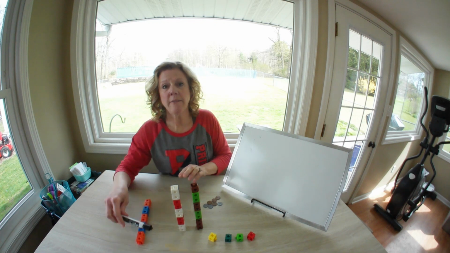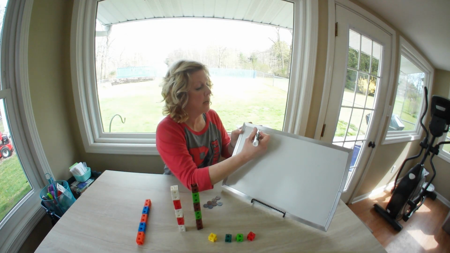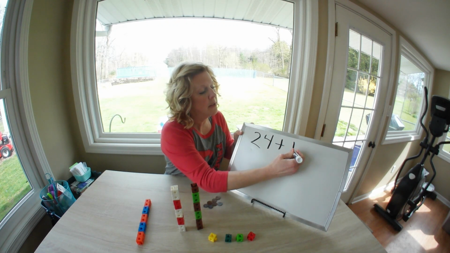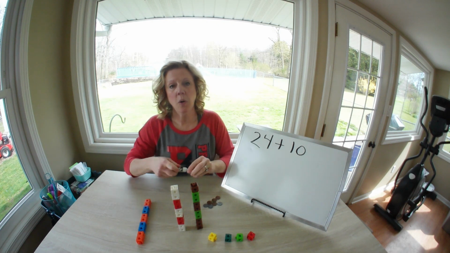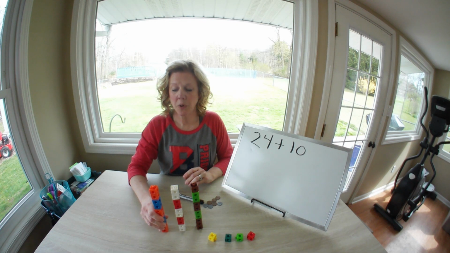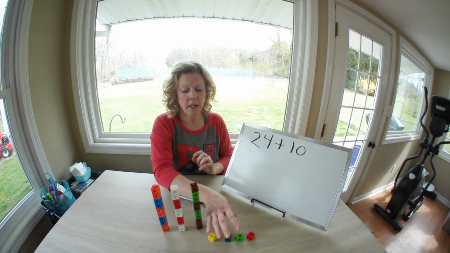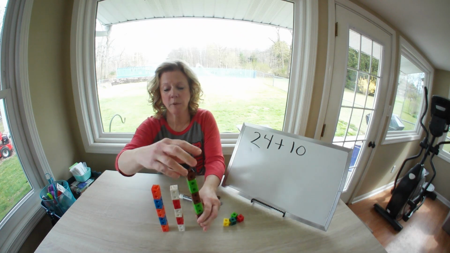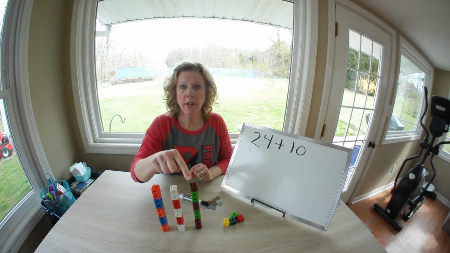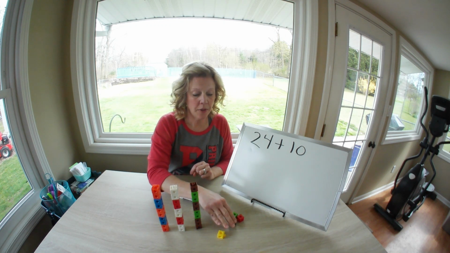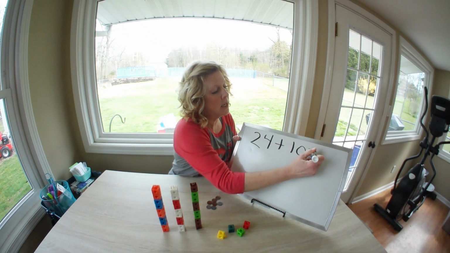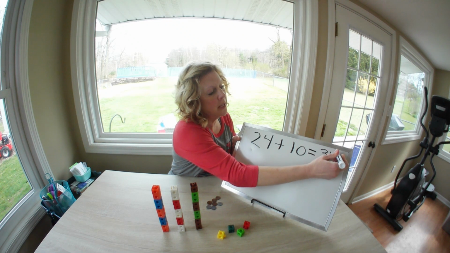Now, what happens if I want to add 10 to that 24? So I have the number 24 that I just built. Now I want to add 10 to it. Okay, so the way I'm going to do that is I'm going to take another 10 stick and I'm going to place it right here next to it. Okay, so I started with 24 and I added another 10 stick. So I have now 10, 20, 30, 31, 32, 33, 34. So I know that 24 plus 10 is 34.